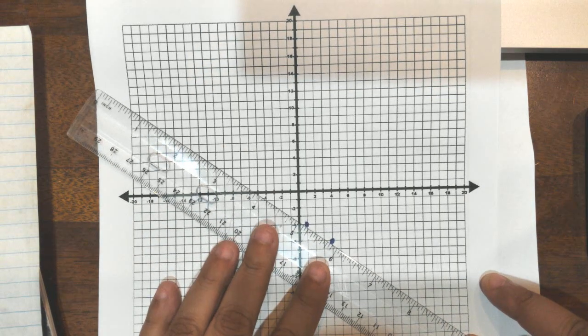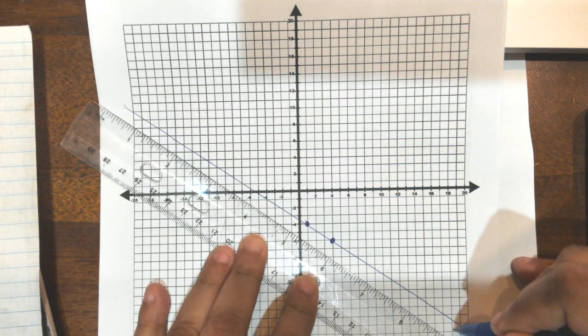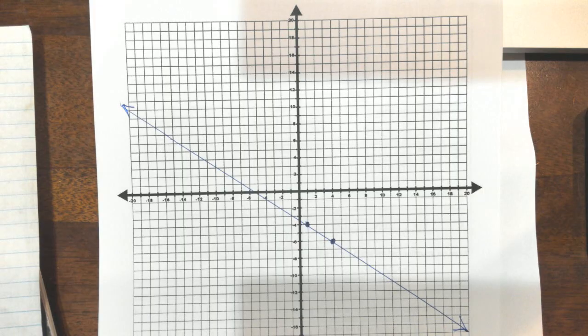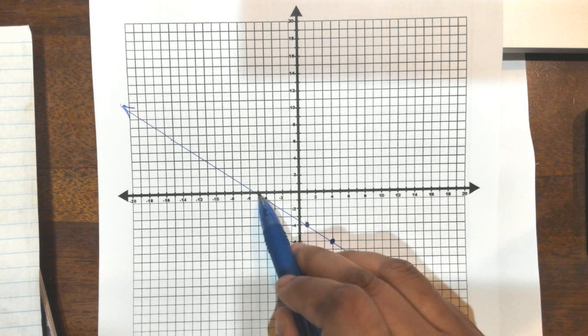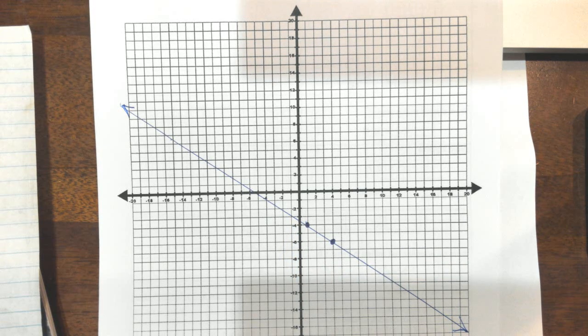I'll go over here, and then I'll draw my line. Put arrows on the end, and then that is my line. Now, if they were asking for the x-intercept and the y-intercept, then I would make sure to plot this point and this point on the test.